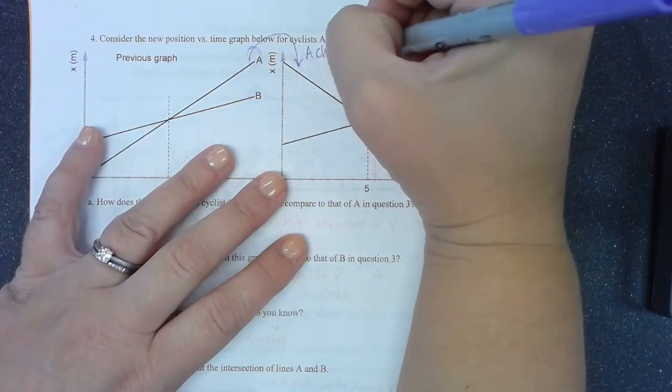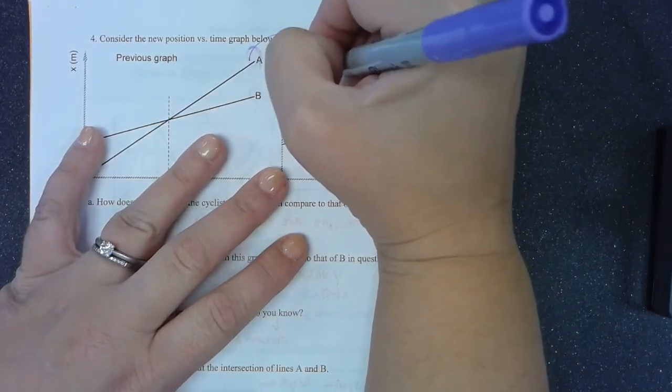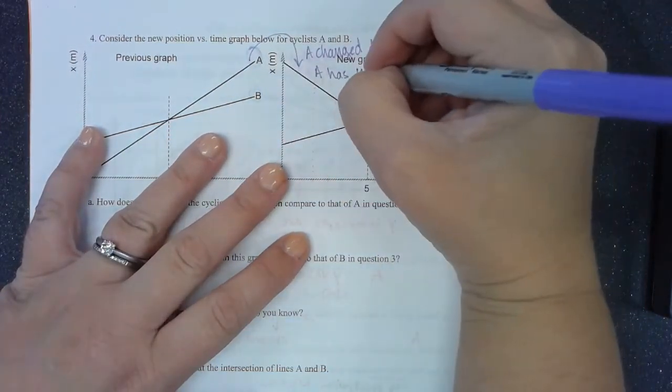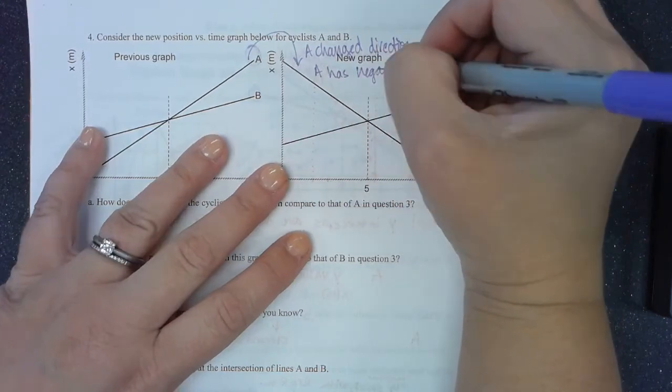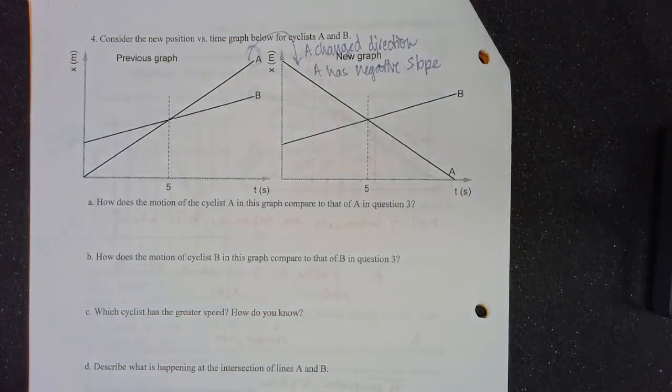And because it changed direction, now it has a negative slope. So now they're going the opposite directions of each other.